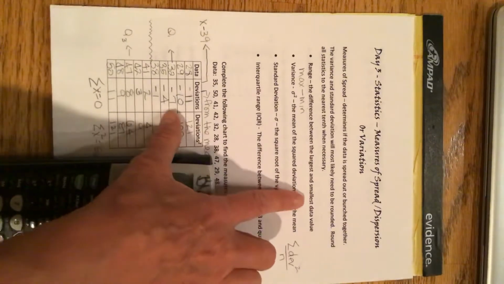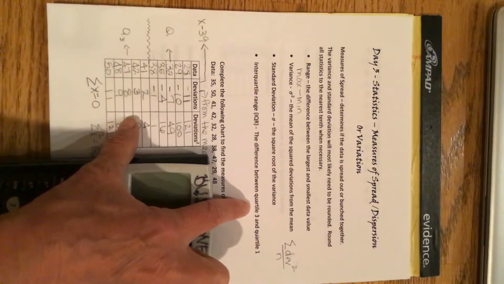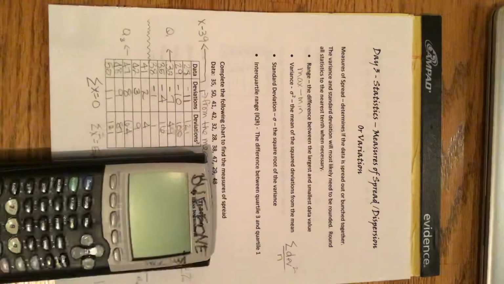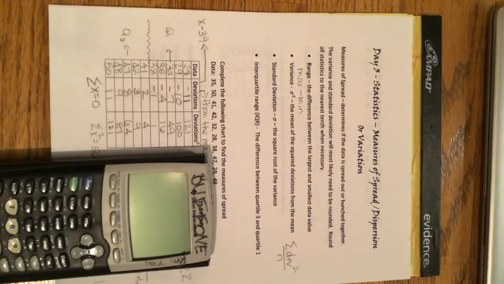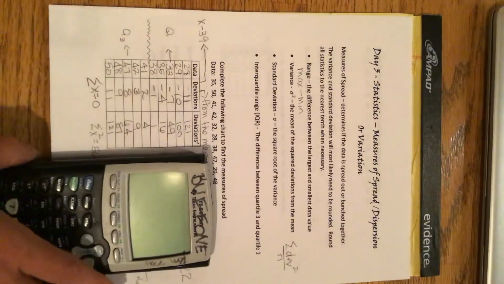So if this is really big and this is really small, that tells you that you have what's called an outlier. But if this is big and this is big, that means your data is truly all spread out. If these are both small, then your data is mushed together. And we're going to take a look at these in a couple different examples.